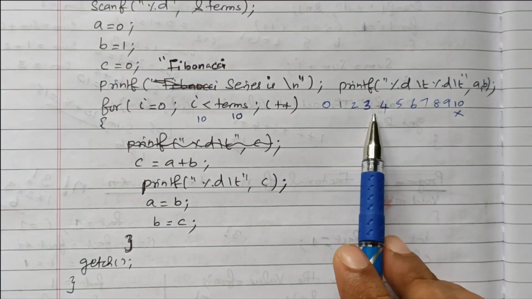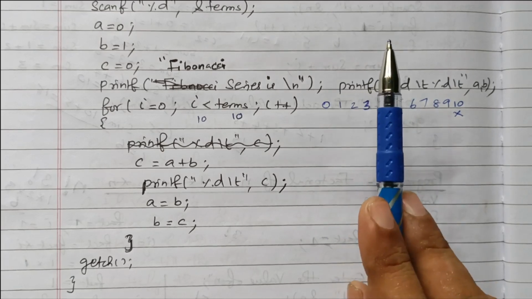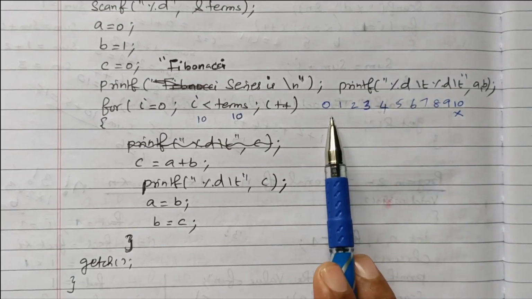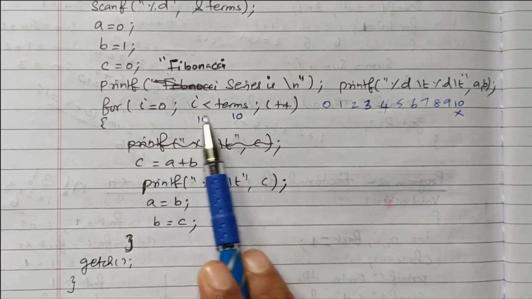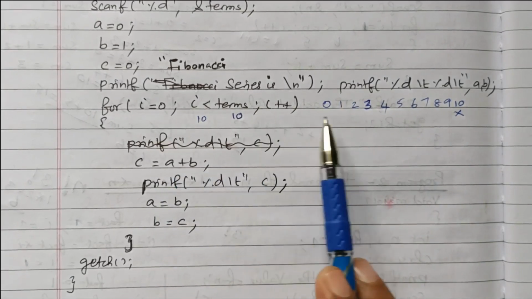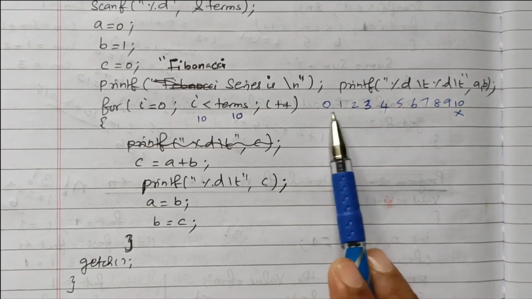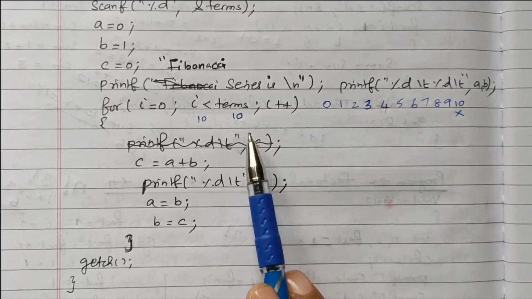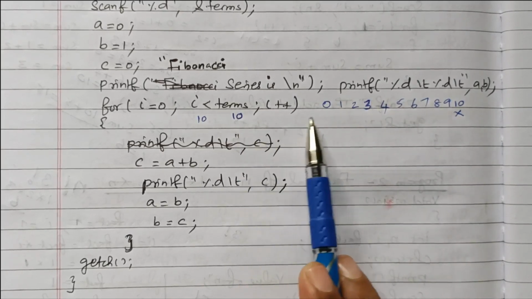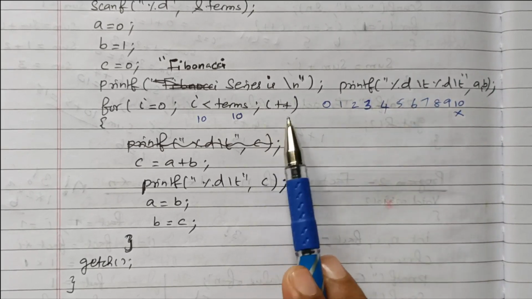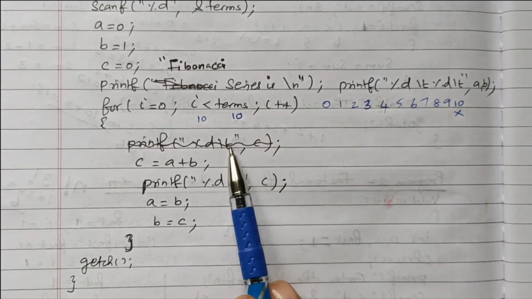This loop is not related to the Fibonacci series. The Fibonacci series is different. We open this for loop just for repeating the process. This for loop executes from 0 to 9, meaning 10 times, because the user enters 10. So we can repeat this process 10 times, right?